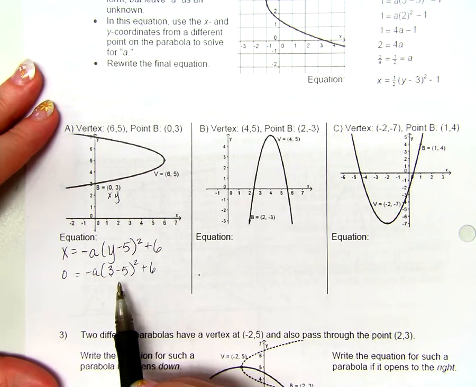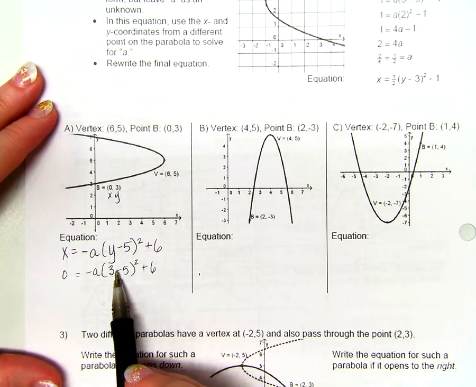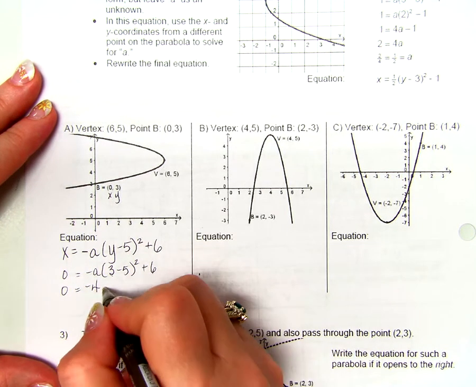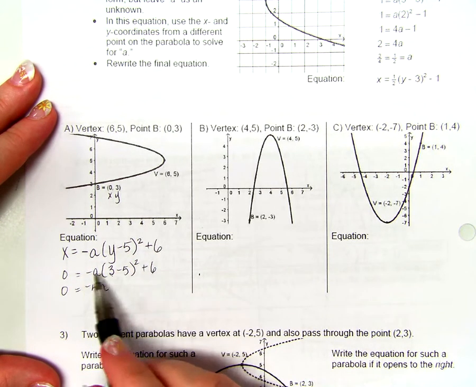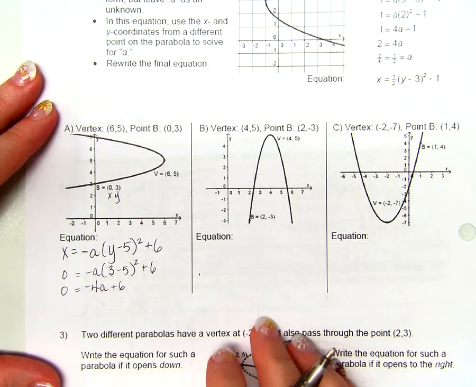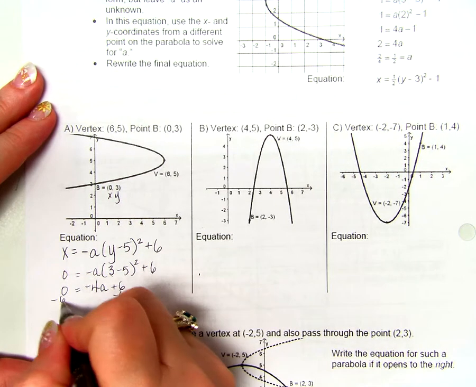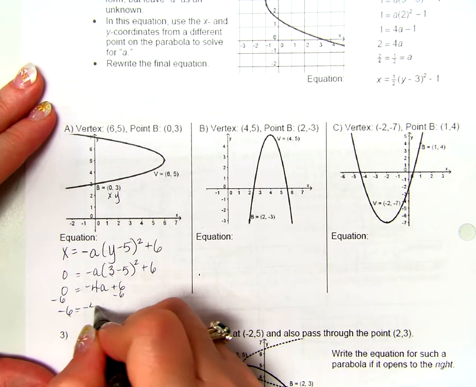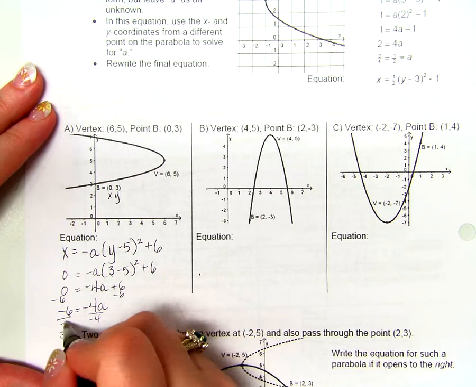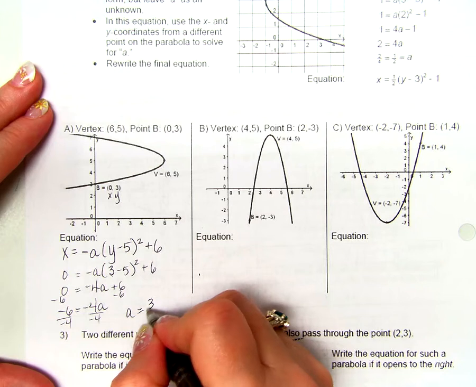Okay, so what is 3 minus 5? What is negative 2 squared? So 0 equals negative 4a, right? Because a is negative, so plus 6. How do I solve for a? Minus 6 from both sides. Negative 6 equals negative 4a. Divide by negative 4. What is a? 3/2.